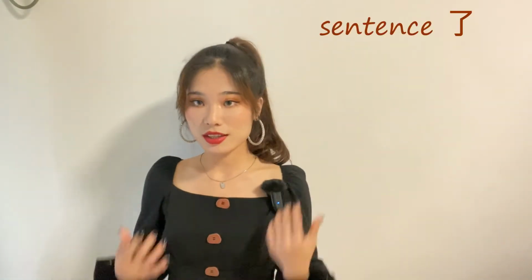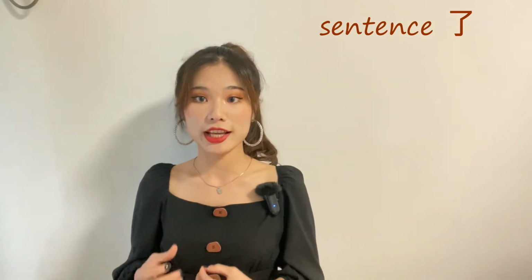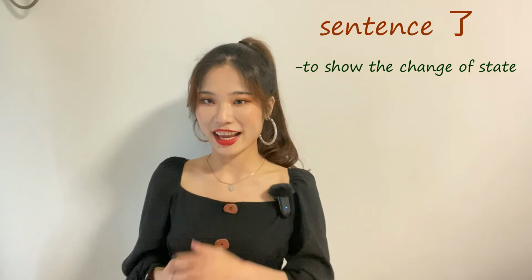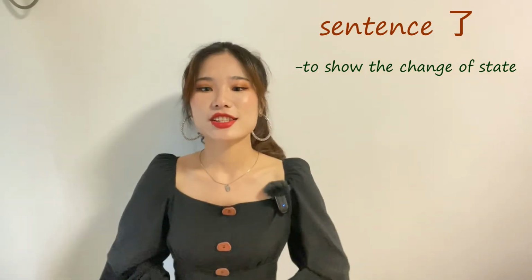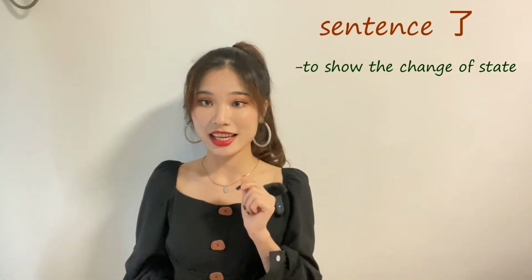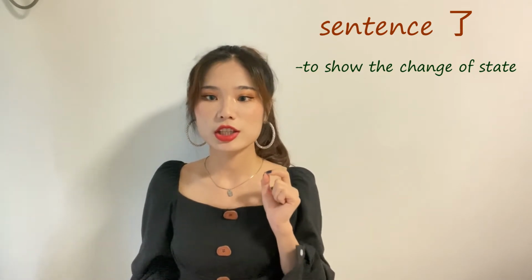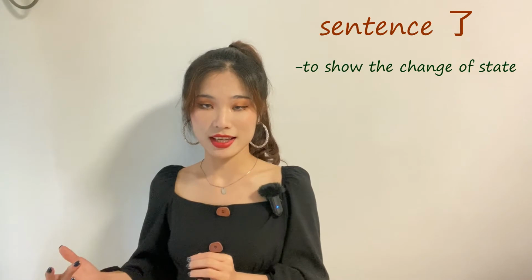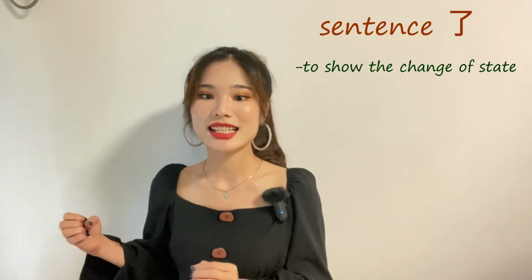So let's get started with the first part, the last usage of sentence le. This usage is to show the change of state, and it's a little bit trickier. So it's okay, I'm going to help you to master it. This kind of le is used to indicate a new situation or change of state, because it's only used at the end of the sentence, and that's the reason why we call it sentence le.